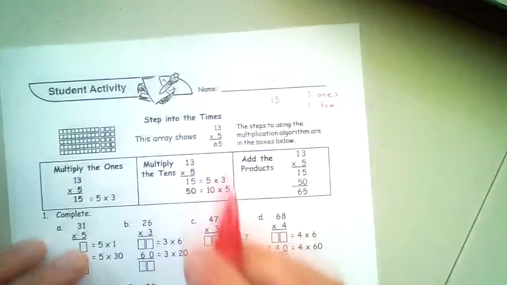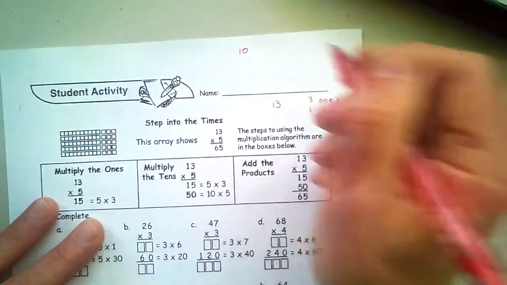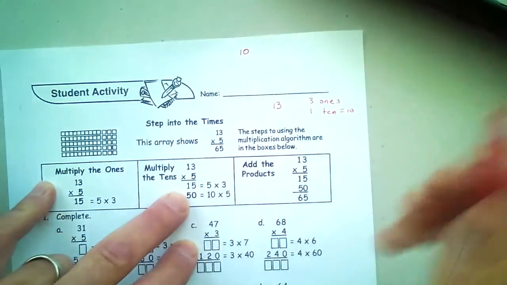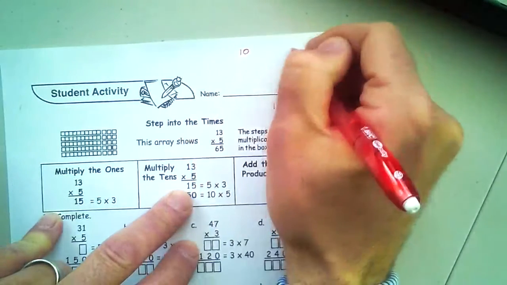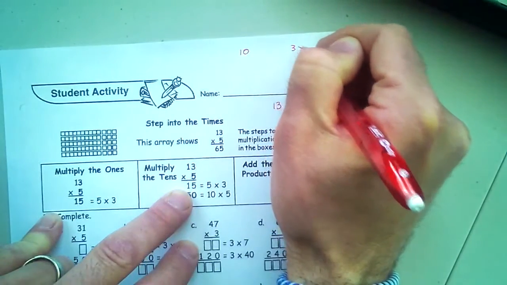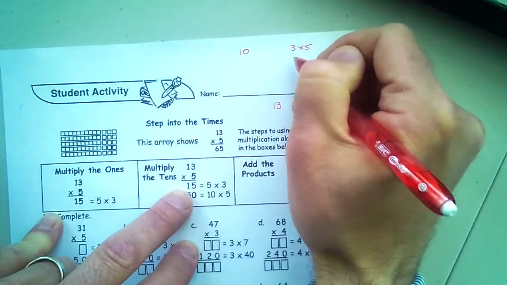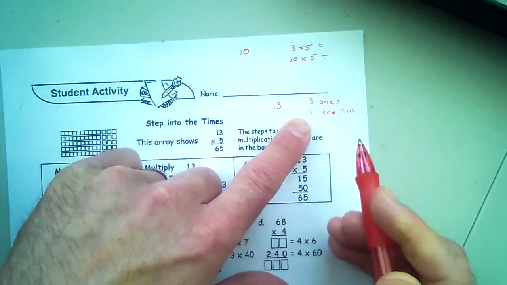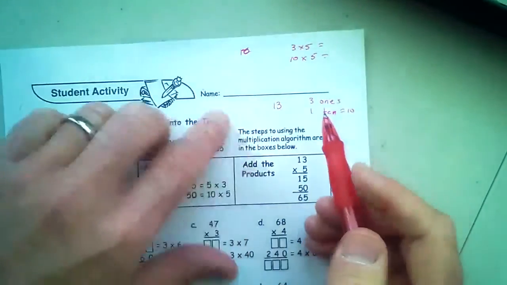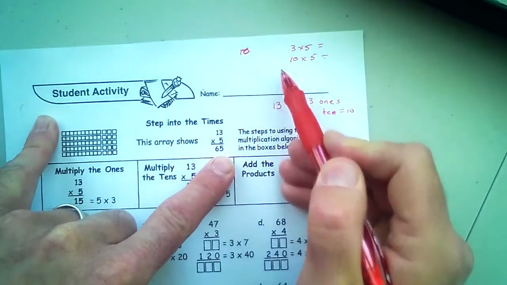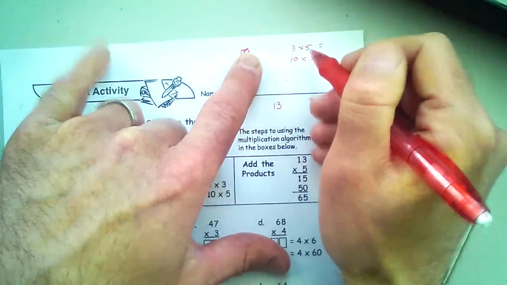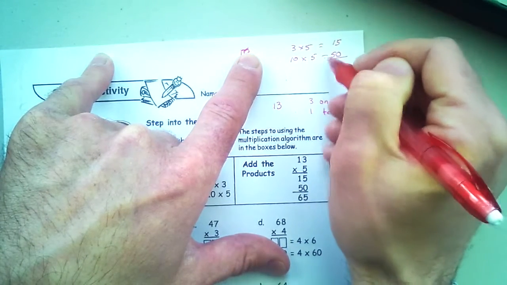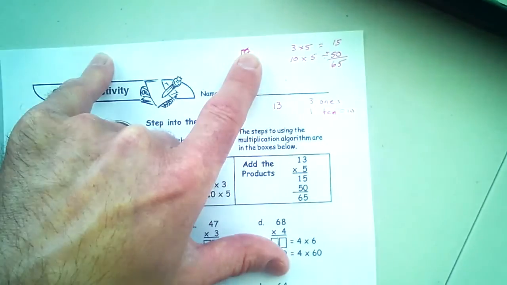So really, where that equals 10, your 2 questions would be 3 times 5 and 10 times 5, right? Those are basically what is done here. You have your 3 ones and your 10, so you have 2 mini questions, and of course, you can do that a lot easier. 3 times 5 gives you 15. 10 times 5 gives you 50. And if you add it together, it gives you 65, right?